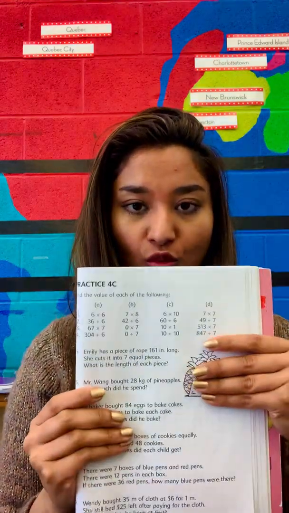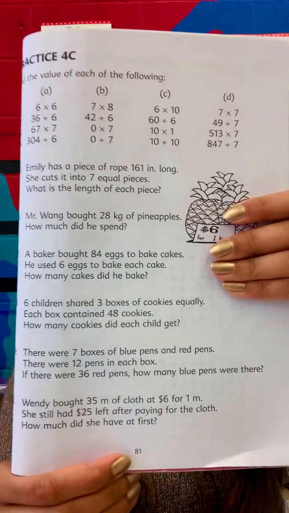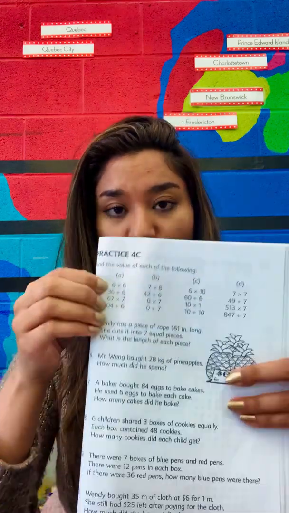Okay, so in our lesson 11 today, we have to practice 4C. It is page 81. And I'm going to do 3 questions with you today, and then you get to go ahead and do the rest of the exercise. Okay, so let's get started.